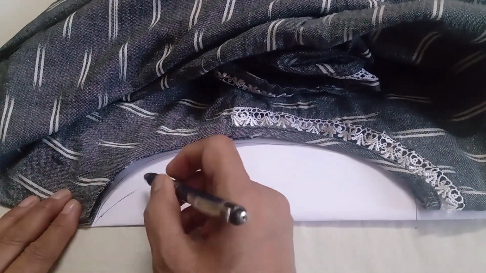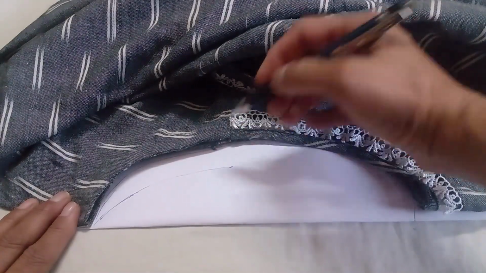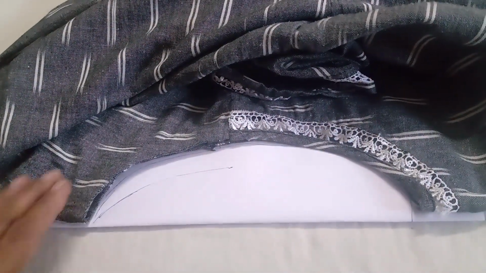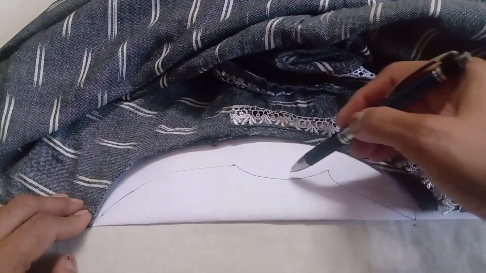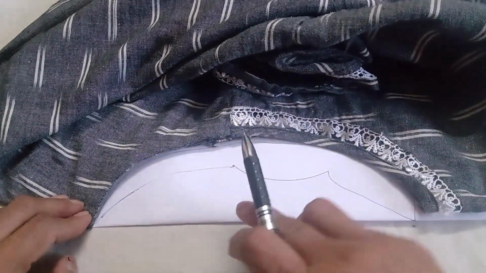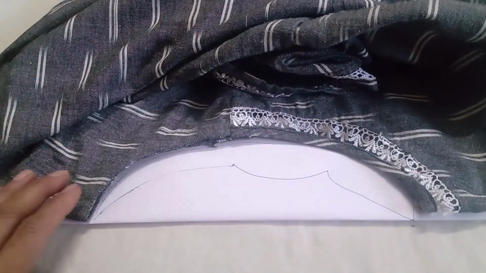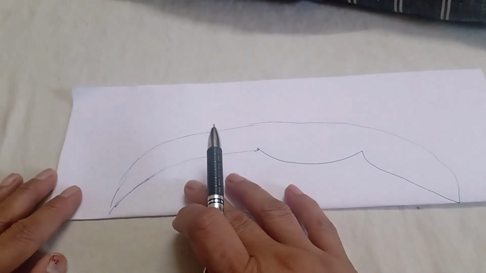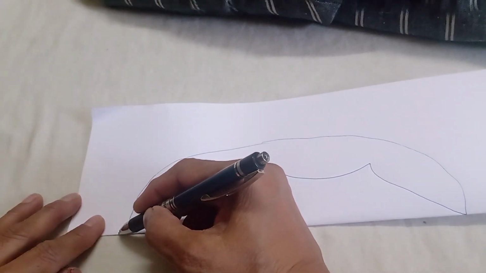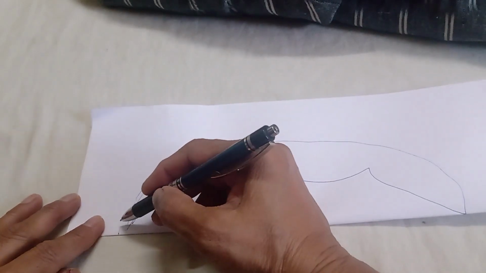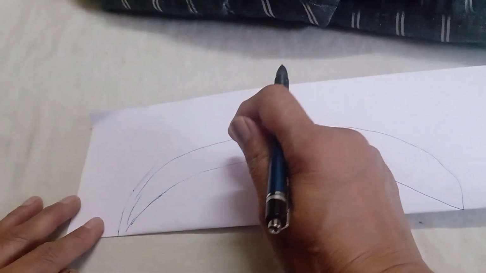You may use any design to reduce this neck width. Same you can draw for the front also. Here I have drawn the front part this way as a design, so that your neck width also will be covered and the designer neck will also be there. Here take 1/4 inch outside for the seam line to join with the neck.